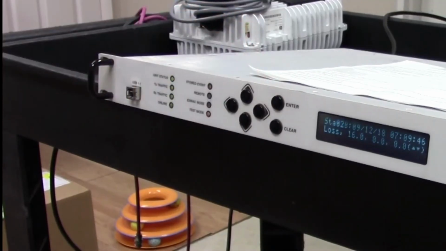Now this is set up so that every 10 minutes it's going to save another set of statistics. At the moment it's showing what you would expect, time of day. Date needs to be adjusted. No, it doesn't. It's in European format: the 9th day of the 12th month, 2018. The first item is 16, which is the bit error rate. Again, it's actually better than that, but that's fine. And the next two items would show a loss if there was any loss.